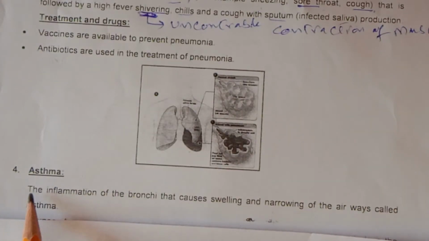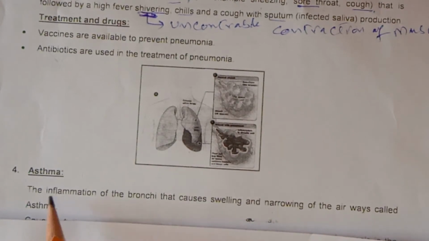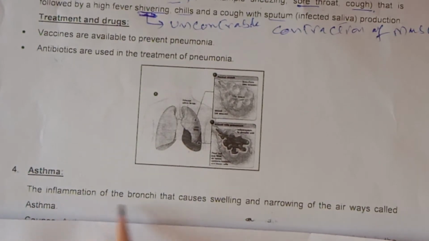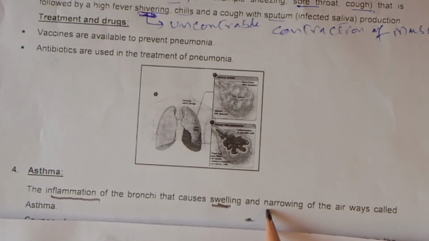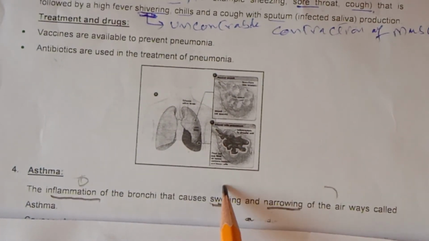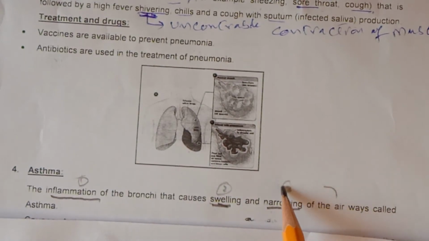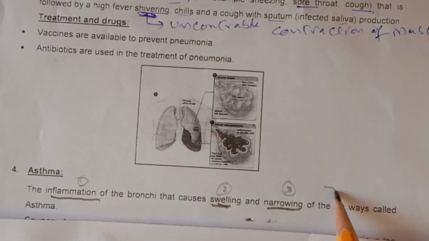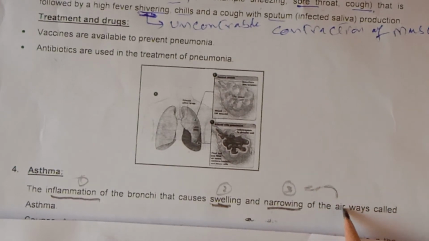Disorder number 4, asthma. The inflammation of bronchi that causes swelling and narrowing of the airways is called asthma. So in asthma, first inflammation of bronchi occurs and then swelling and narrowing of the airways. Airways means that the bronchi first inflame, or the trachea, and then swelling is caused, and third the walls narrow, and then the air is blocked.